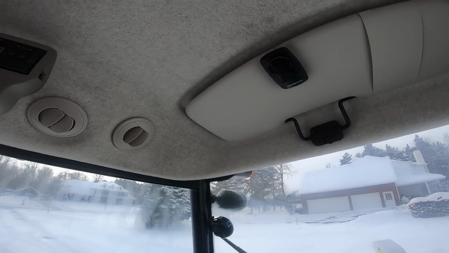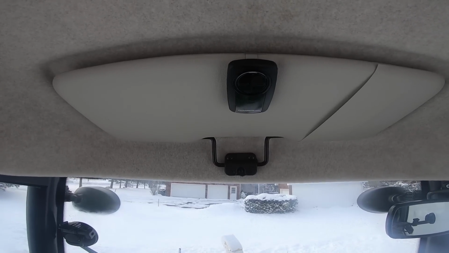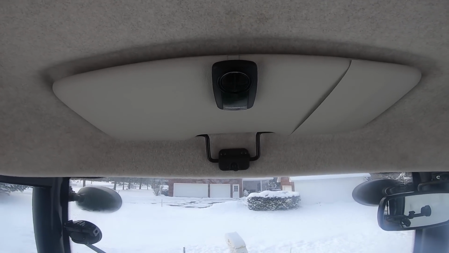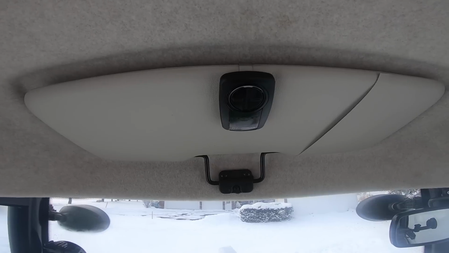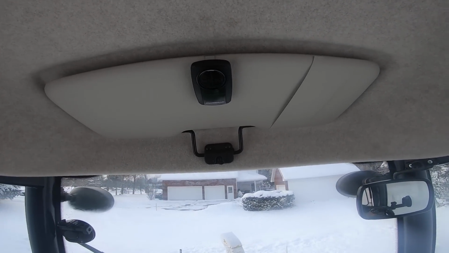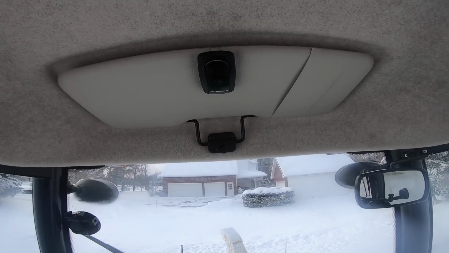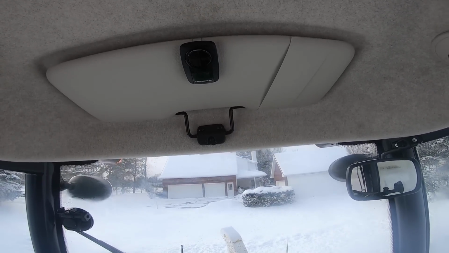Garage door opener. During the winter, my tractor is inside, ready for snow. During the summer, it's outside. This is where I have the garage door opener mounted. So I can remotely open and shut the garage door.